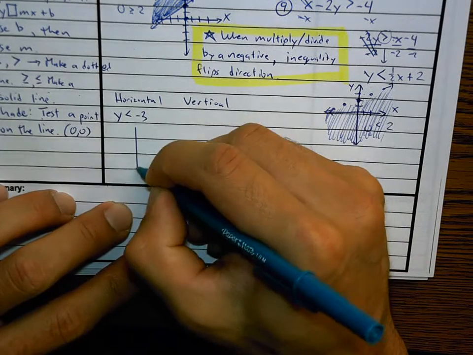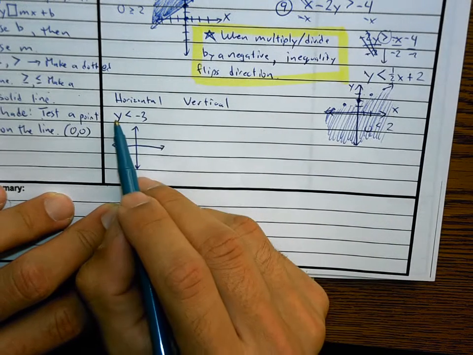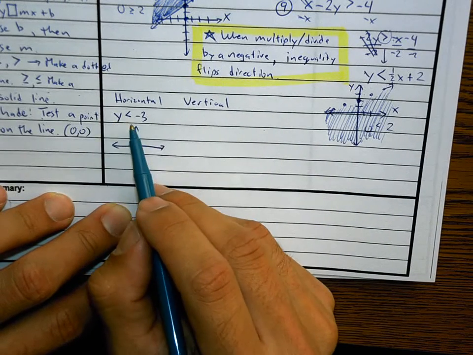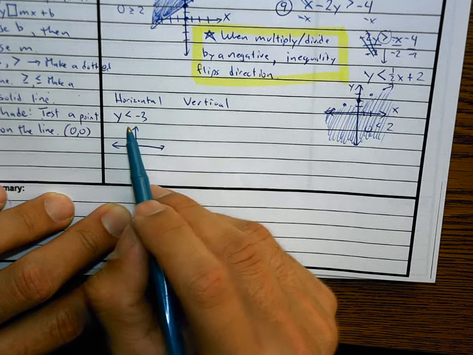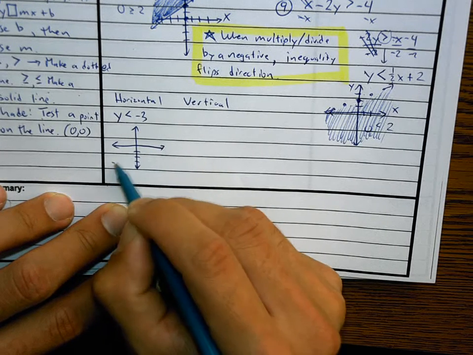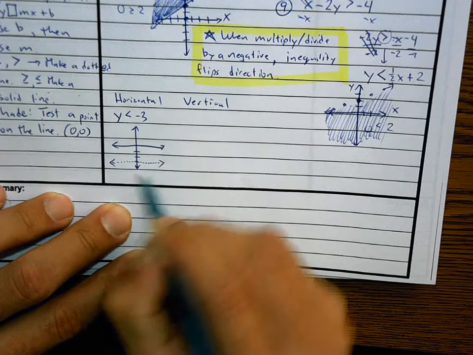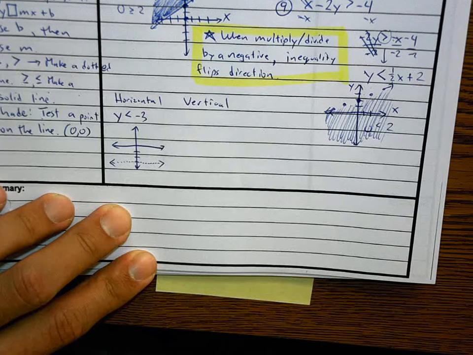If I were to graph that, anything that's y and a number, there's no x at all, is a horizontal line at -3. This is where all the y's are -3. And I'm going to make it dotted. Why is it dotted? Because there's no line underneath there.